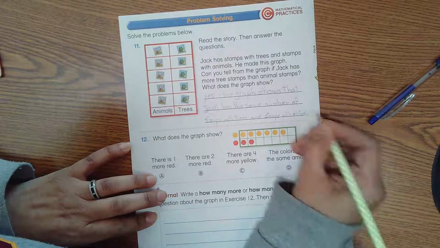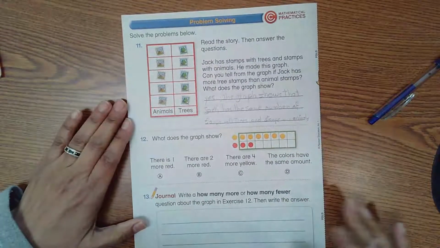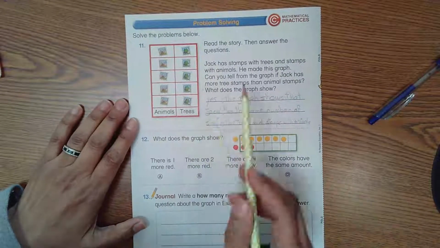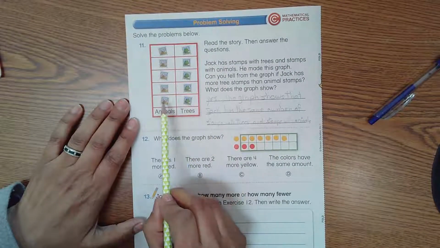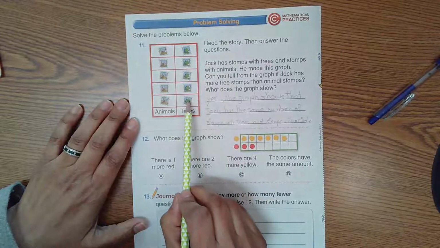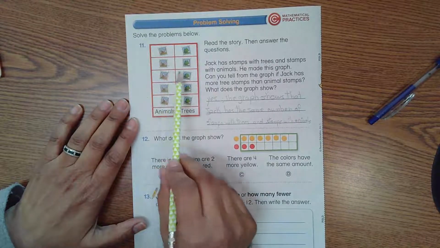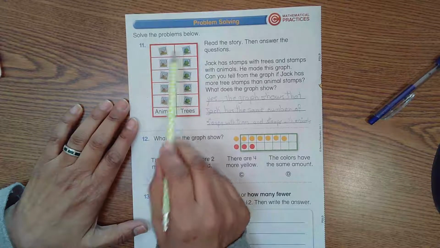I know it's kind of long, so try to have small handwriting to fit the 3 lines. So as we see, each stem with an animal has a partner, the stem with a tree. So that's why he had the exact number for both.